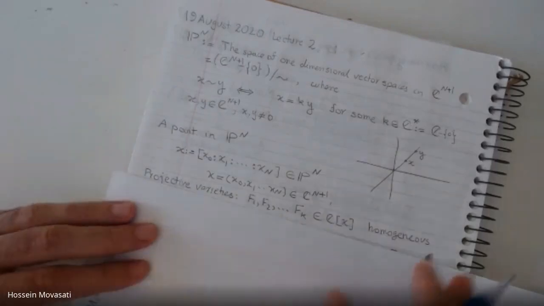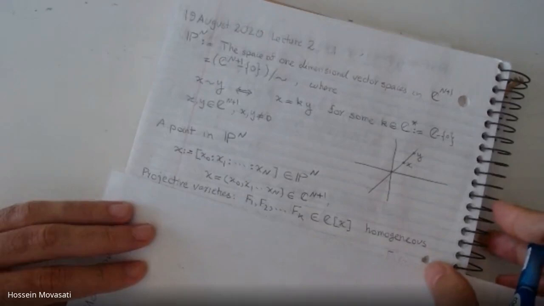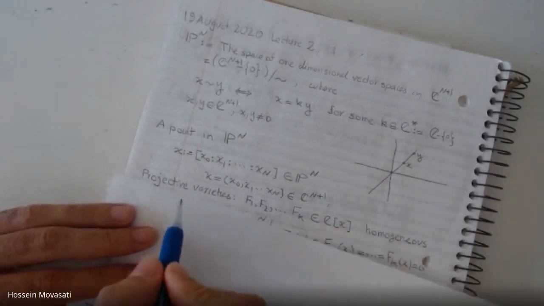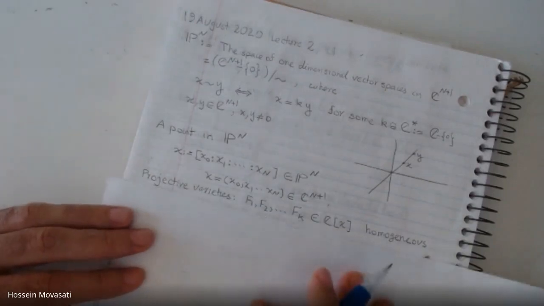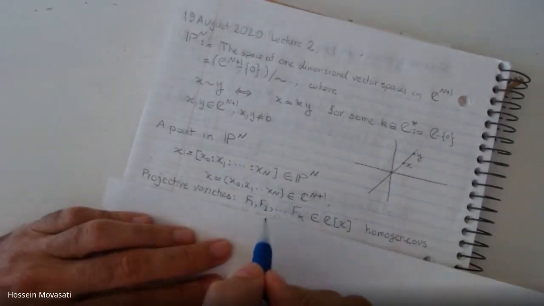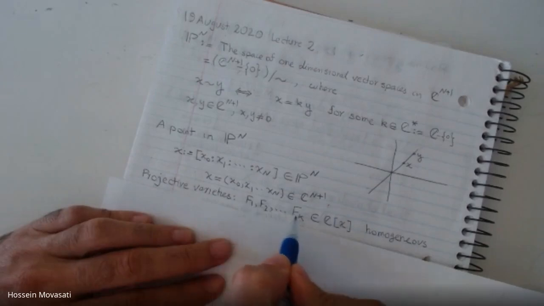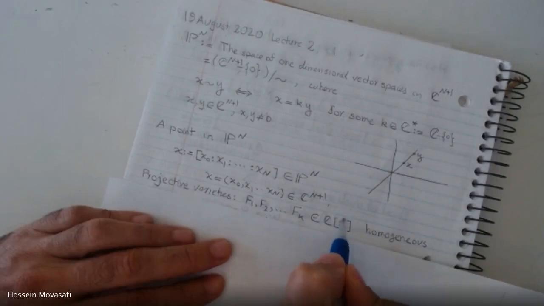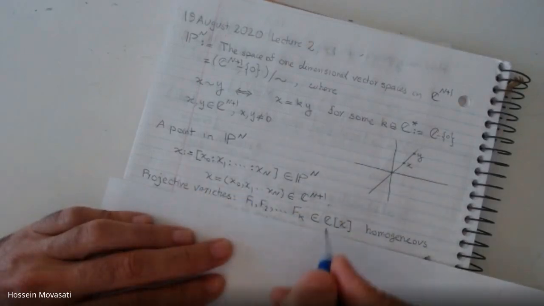I'll explain this very fast. We are interested in projective varieties. So what are projective varieties? We have to take homogeneous polynomials f1, f2, ..., fk in C[x]. Just remember that this x is for us multivariable, so it will be x0, x1, until xN.